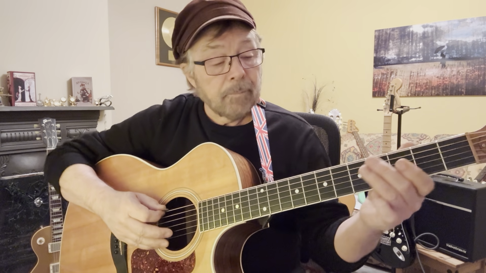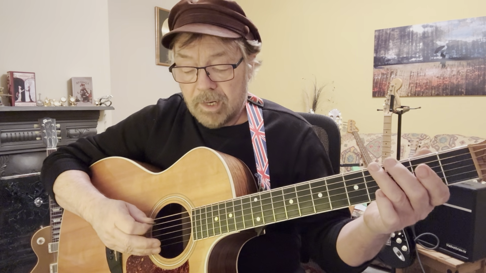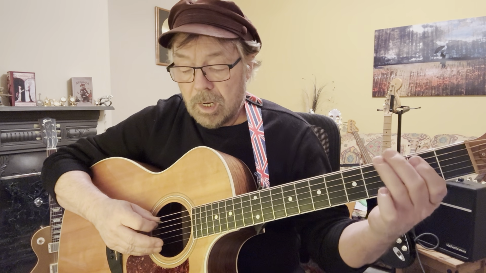Good news is the 2nd bar is exactly the same as the 1st bar. So if we can learn the 1st bar and we just do it twice, we're done. Let's have a look at it again slowly. 1 and 2 and 3 and 4 and... Okay, I was counting the beats out there. Can you recognise the tune?